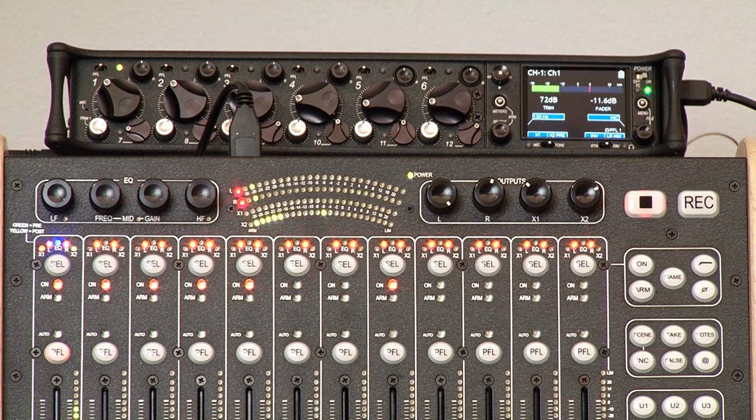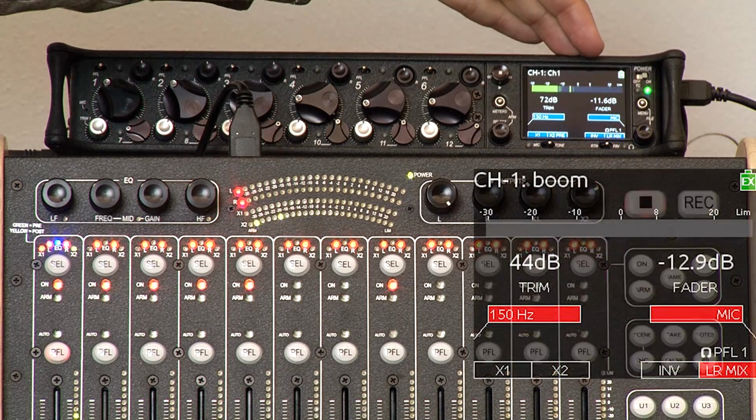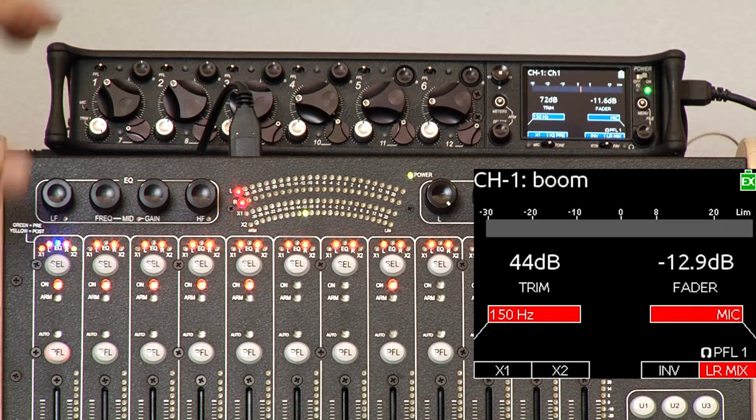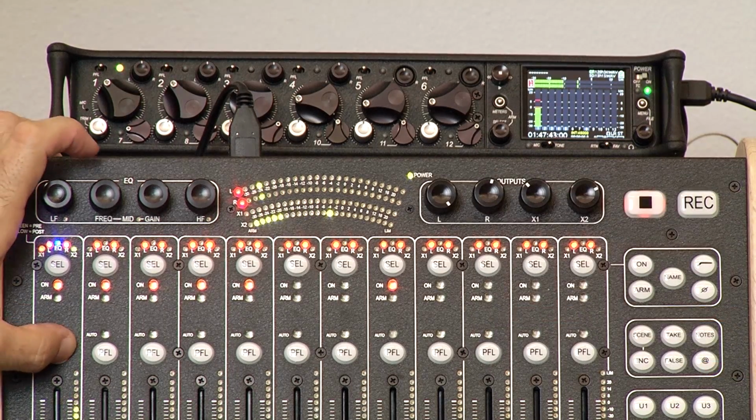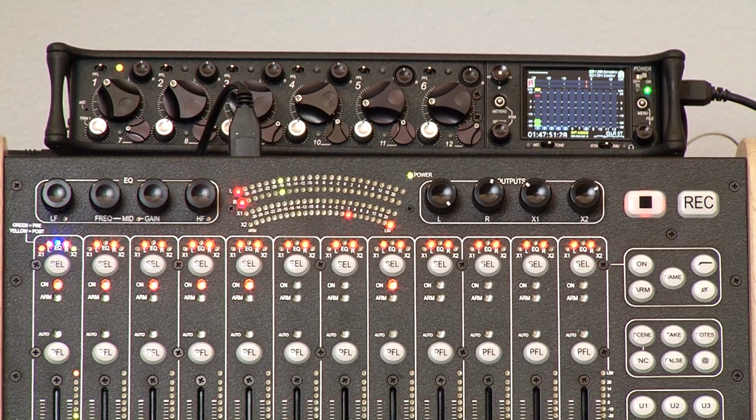Now when you select a PFL, notice it brings up the input settings window for that input. If I press and hold the PFL button, it doesn't bring up the window. Instead, it just PFLs that input in my headphones. And when I release, PFL is cancelled. So it's a momentary form of operation.